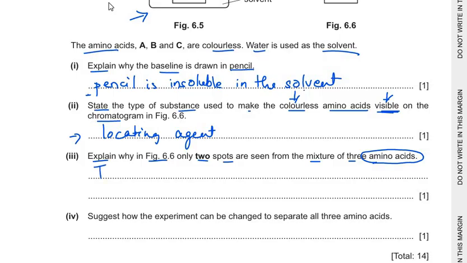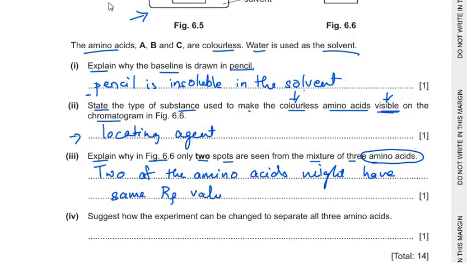So we can write that 2 of the amino acids might have the same RF value, and so they are not separated, they are on the same spot.